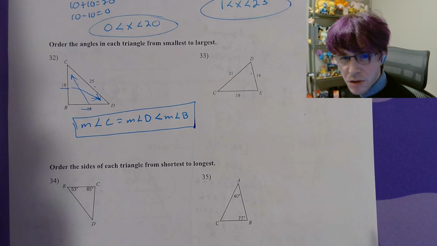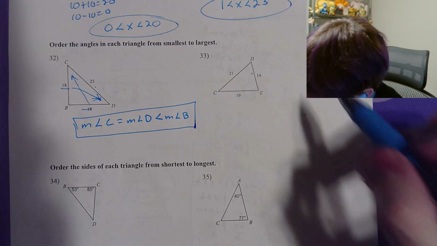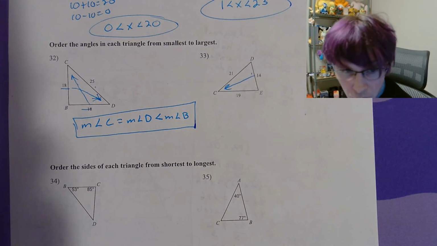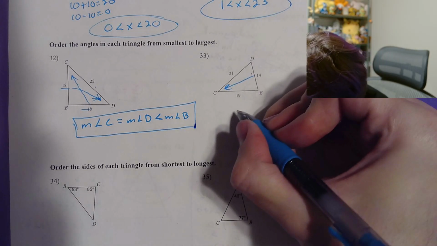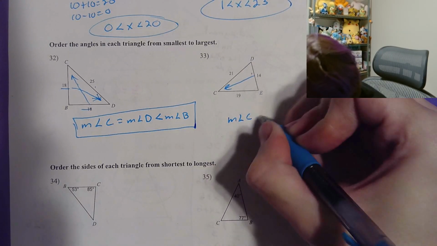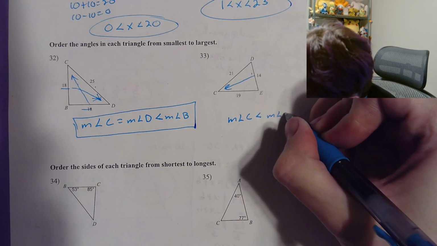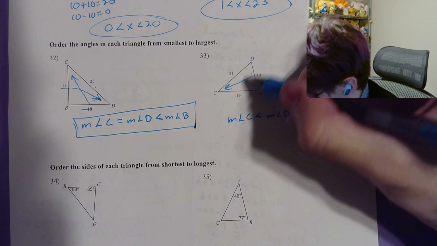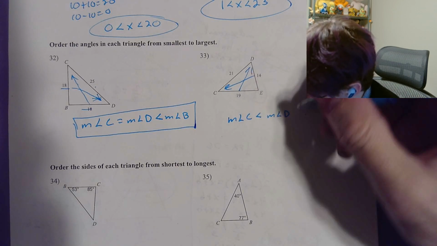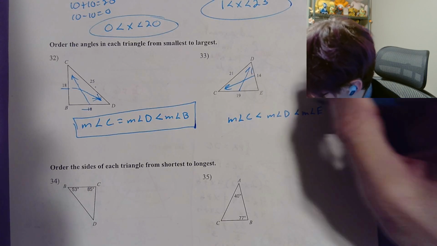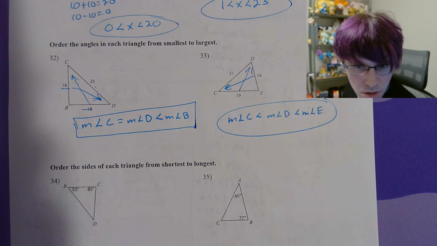For question number 33, exactly that same concept. 14 is that smallest number. So 14 goes with this angle all the way on the other side there. So we can just go ahead and say that the measure of angle C is again the smallest, and that is going to be smaller than the measure of angle D, and that is over here with that 19 going across. And that very last side there is the measure of angle E. We only have 2 more questions. 2 more.